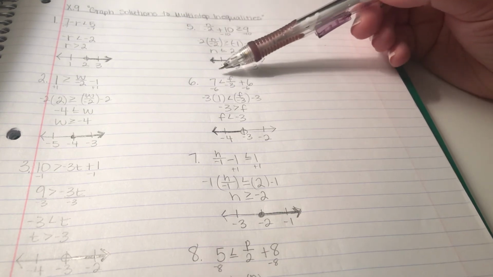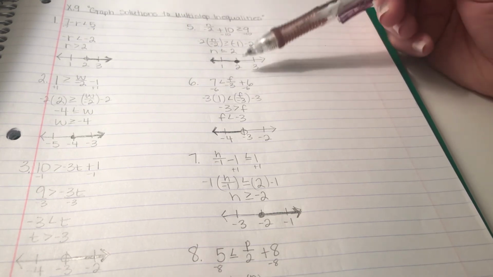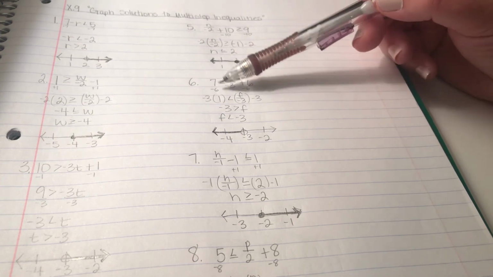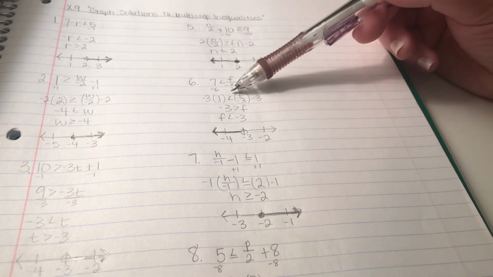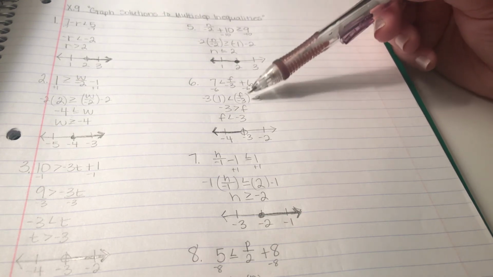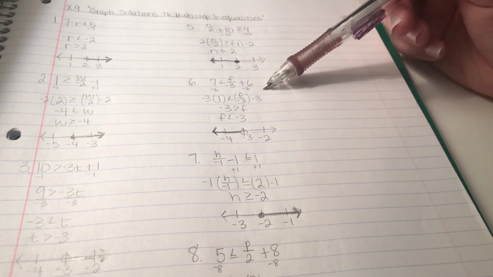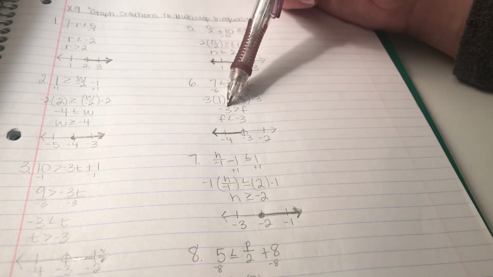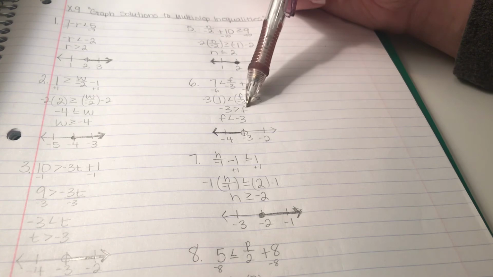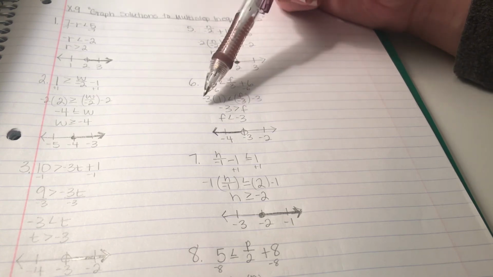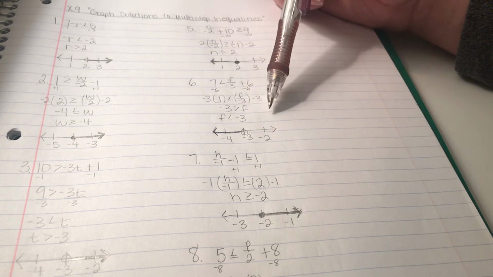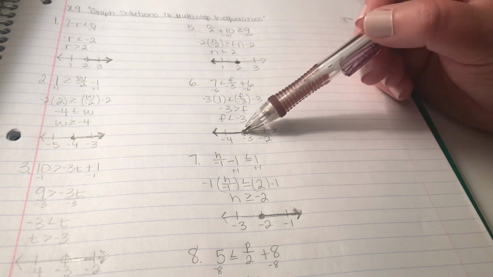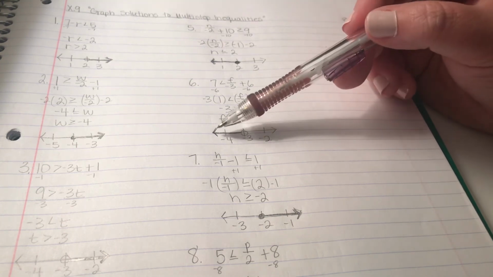Number 6, 7 is less than f divided by negative 3 plus 6. The first thing I'll do is subtract 6 from both sides. 7 minus 6 is 1. So 1 is less than f divided by negative 3. To get rid of the negative 3 in the denominator, I'll multiply both sides by negative 3. Negative 3 times 1 is negative 3. This cancels out, leaving f by itself on the right. I'll read it backwards to get my answer written with the variable on the left, so f is less than negative 3. To graph it, I'll have an open circle at negative 3 and shade to the left.